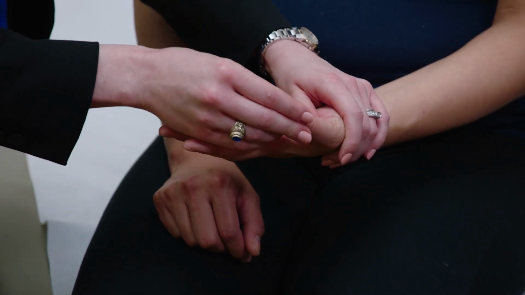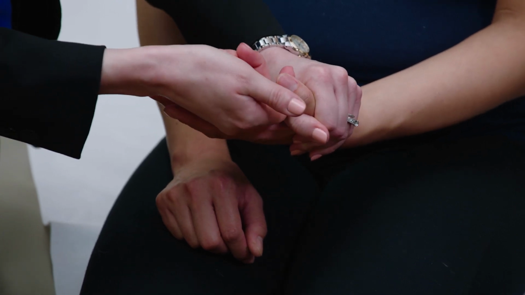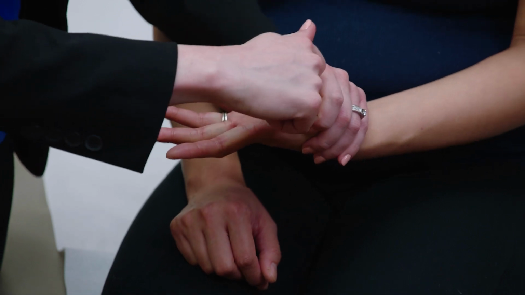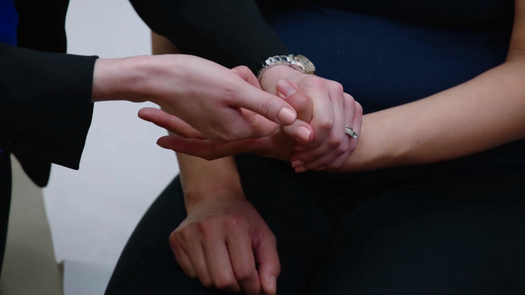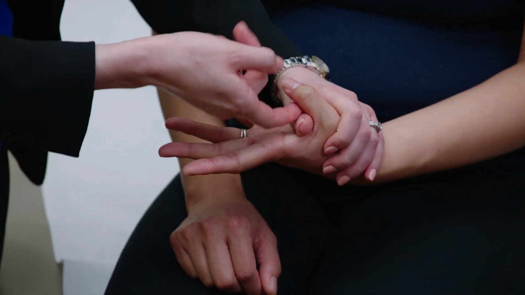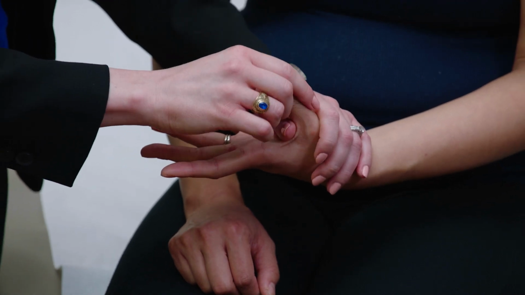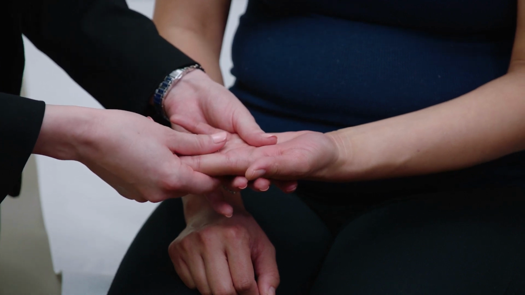Last are the flexors of the thumb. So you can isolate here, that's flexor pollicis longus. Whereas here, this is flexor pollicis brevis. Flexor pollicis longus is going to be the anterior interosseous branch of the median. Flexor pollicis brevis, keep it there. That's just the pure median nerve. C8-T1, lower trunk, medial cord, median nerve.